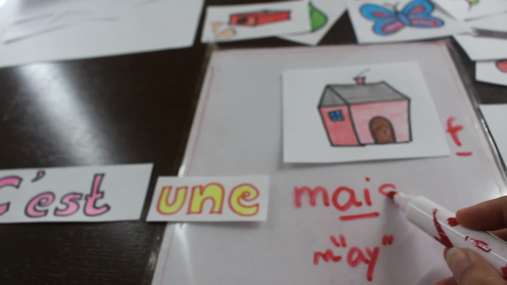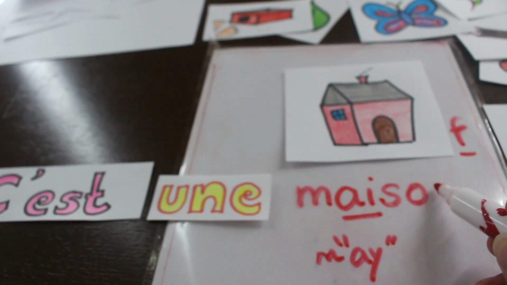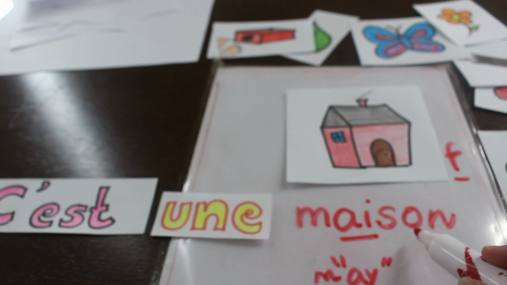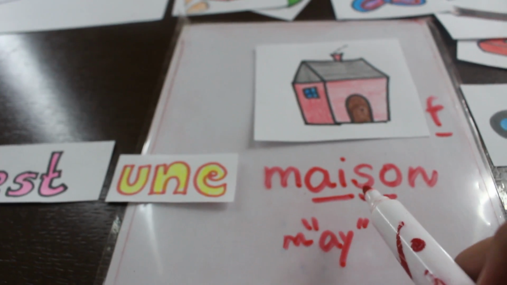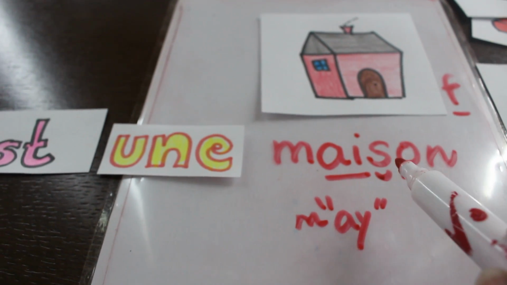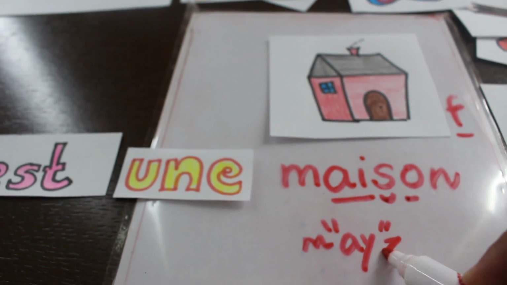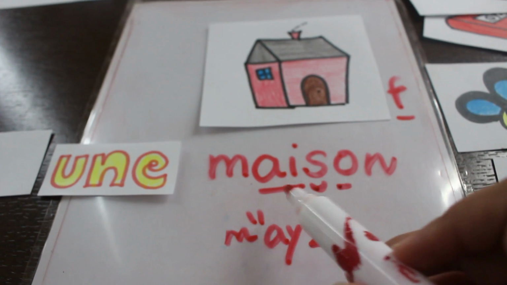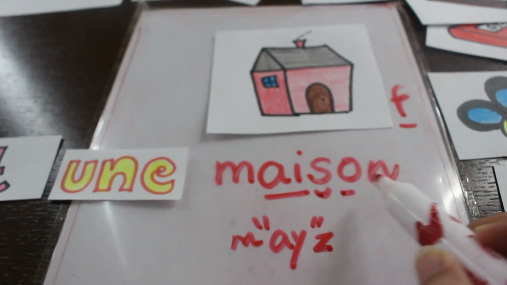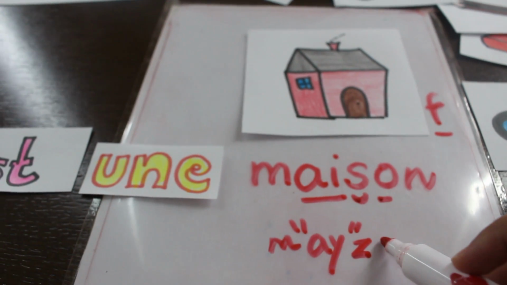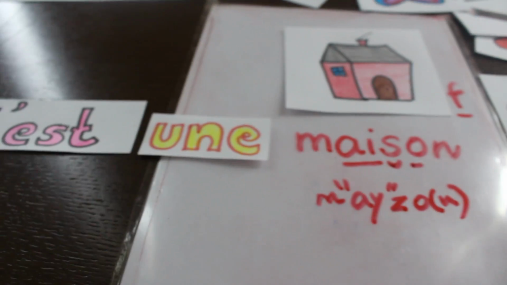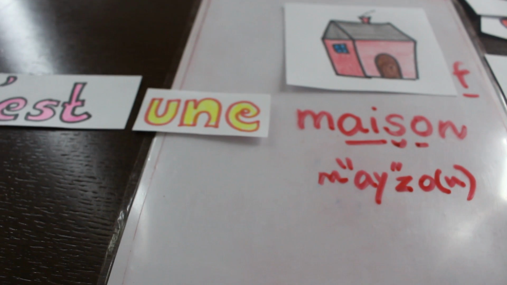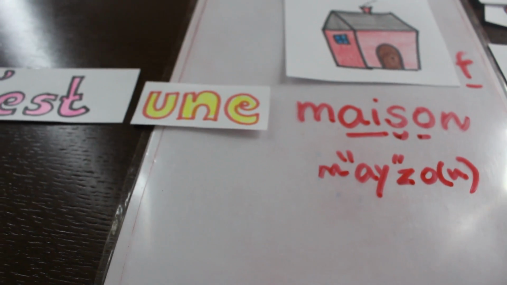And then an S followed by an ON. Now what happens? S is coming between two vowels. I told you before, when an S comes between two vowels, it's pronounced like a Z. So may, maize, and then on is on. Maison, where the N is basically nasal. You won't say the N fully, you'll say maison, maison.